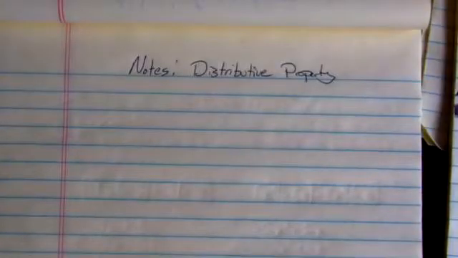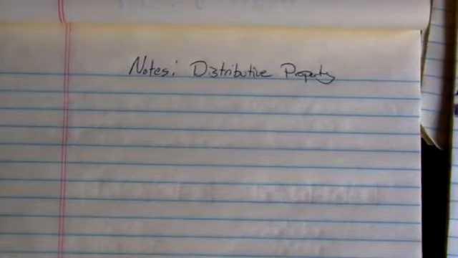All right, so what we're going to look at here is what's called the distributive property. Distributive property is pretty easy. I will reference it as the rainbow property, and you'll see why when I do examples.